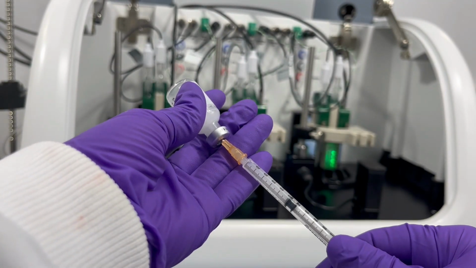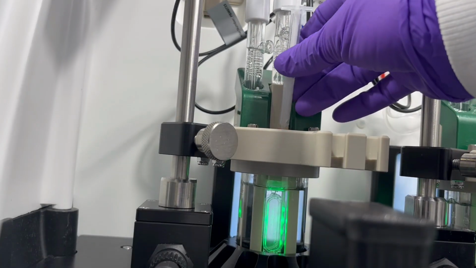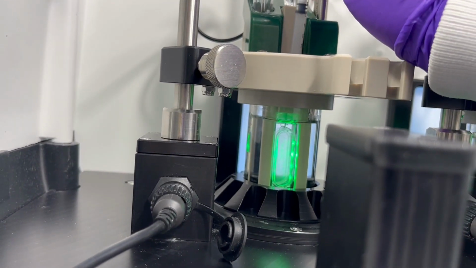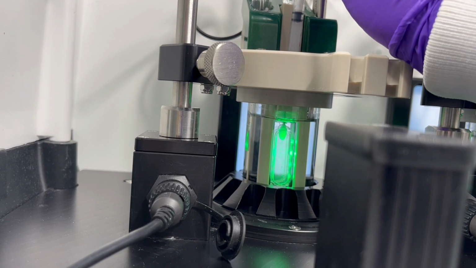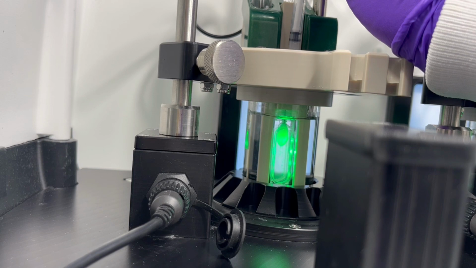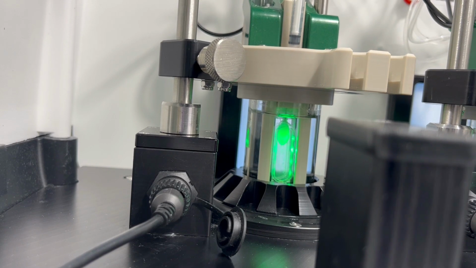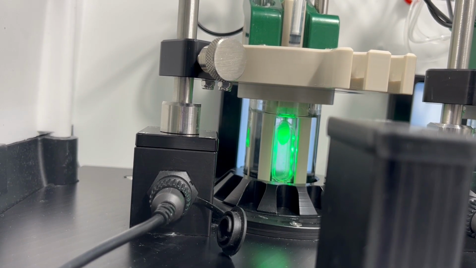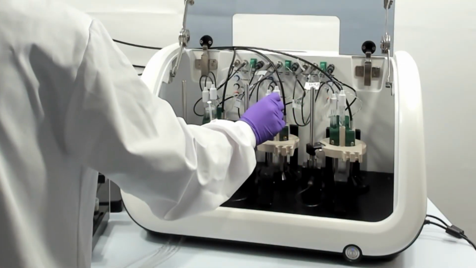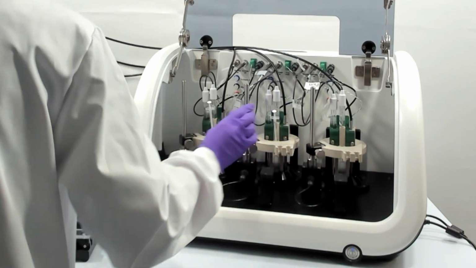And this is where we'd get our injectable ready, and we can inject that via the port at the top of the system. We can do this manually, and we can also do this with an auto injector as well. We normally slow our injections just due to the size and shape of the system, allowing us to get that nice depot upon delivery. And then we repeat that for our subsequent assays as well.